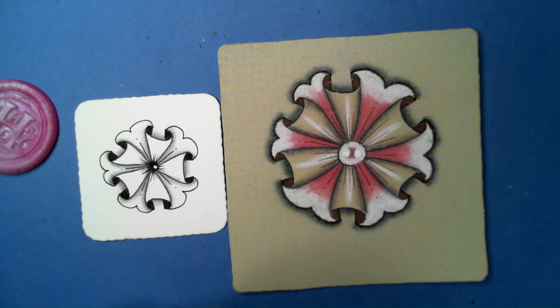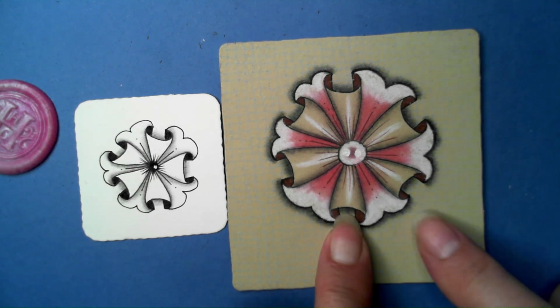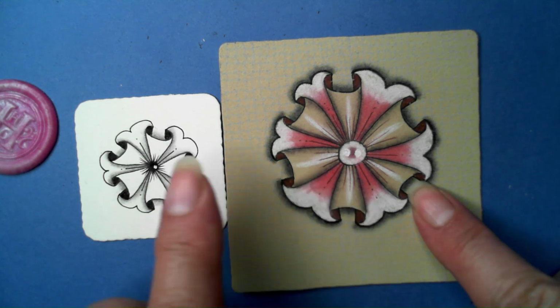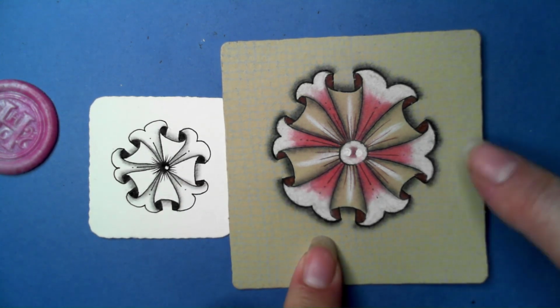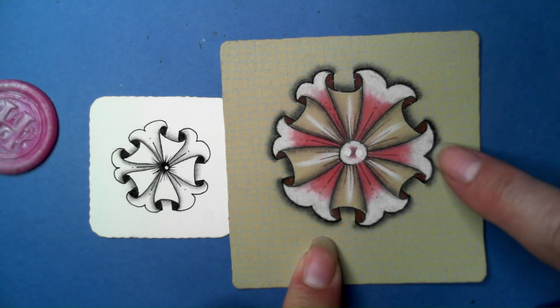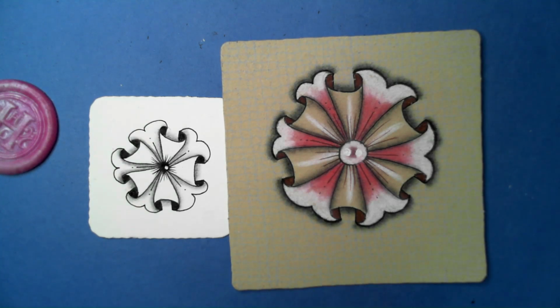And this one, I put the graphite here in these openings like I did here, but I also put it around the outside edge of the double curve lines there. So just lots of fun.